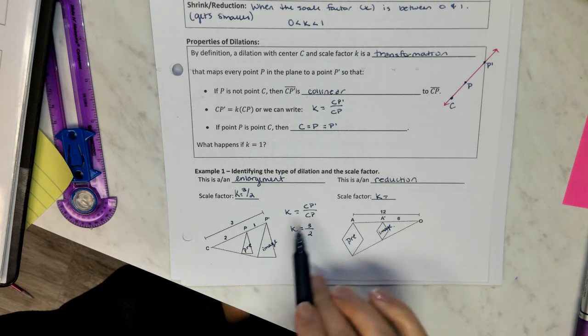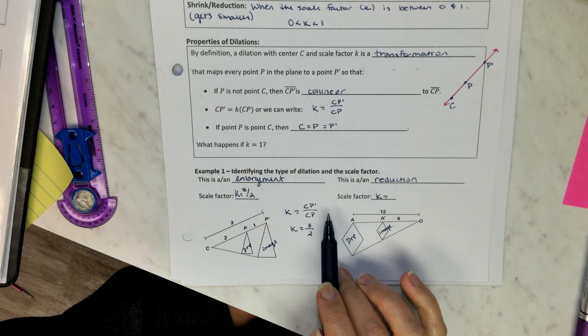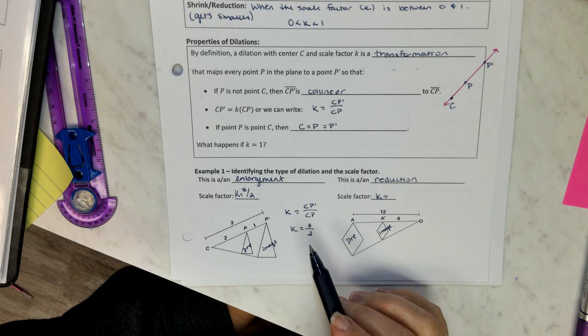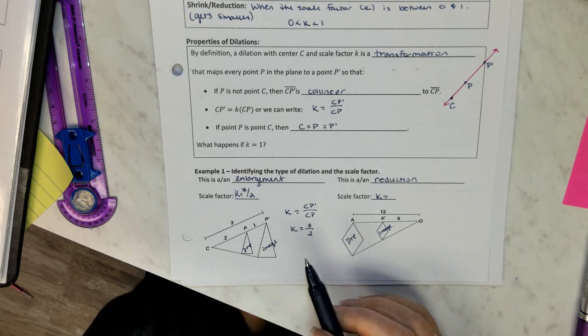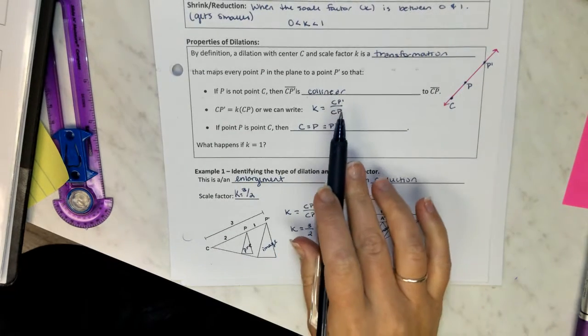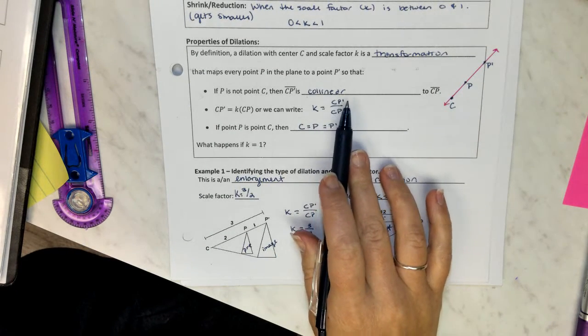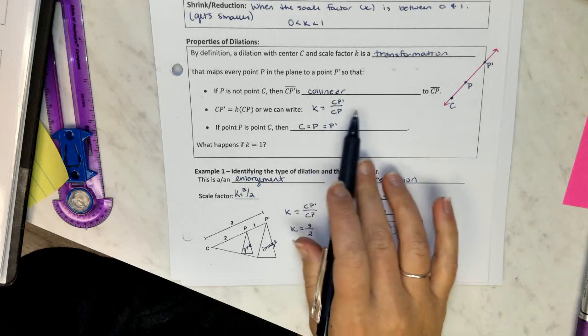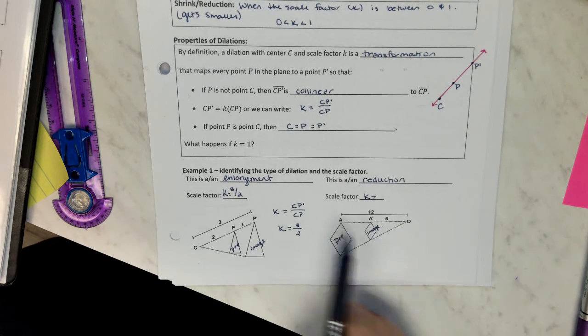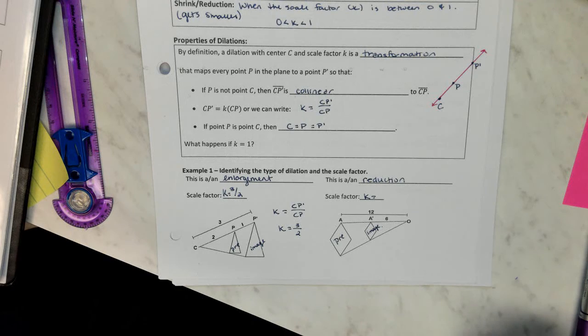Now, this would be a really good thing to also put on that index card I told you about. That would be like your glossary or cheat sheet, your cheat sheet with all of our rules and stuff on it. K is equal to CP prime over CP, where C is the center of the dilation. Because this is really important that you know how to do this.